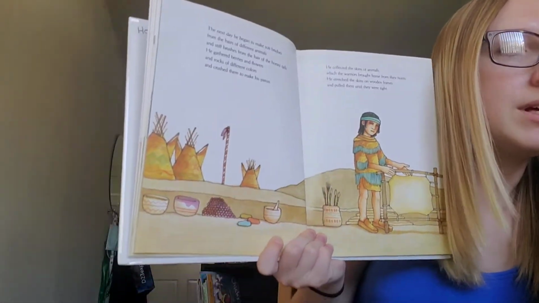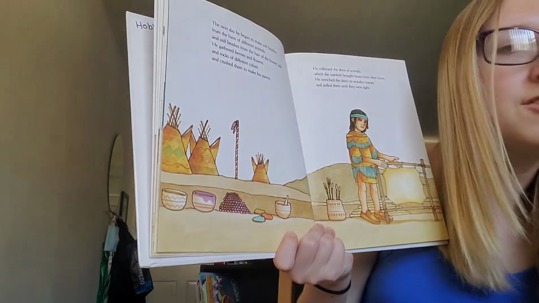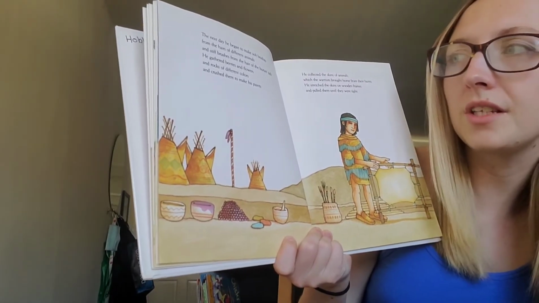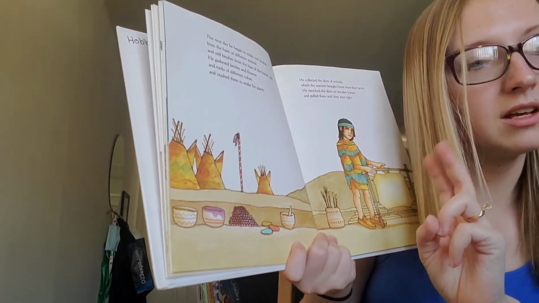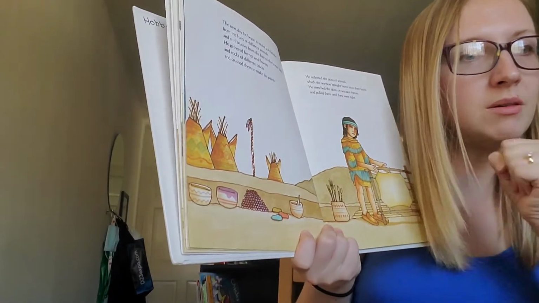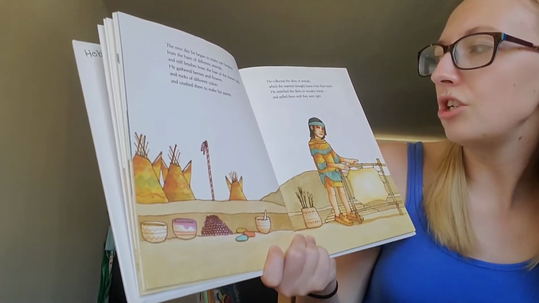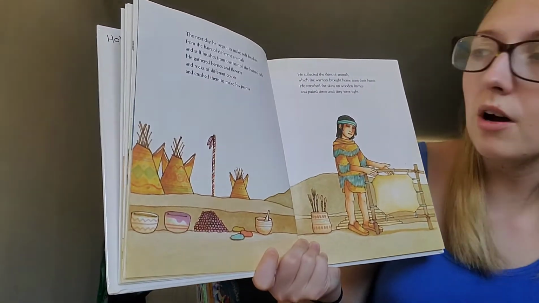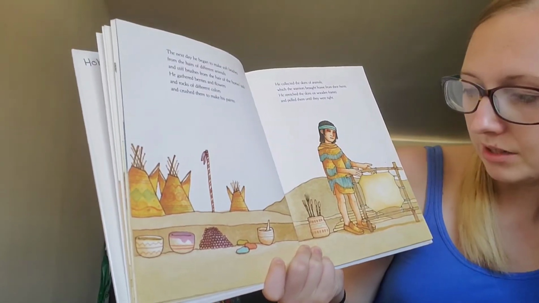The next day he began to make soft brushes from the hairs of different animals, and stiff brushes from the hair of horses' tails. He gathered berries and flowers and rocks of different colors, and crushed them up to make his paints. He collected the skins of animals, which the warriors brought home from their hunts. He stretched the skins on wooden frames and pulled them until they were tight.